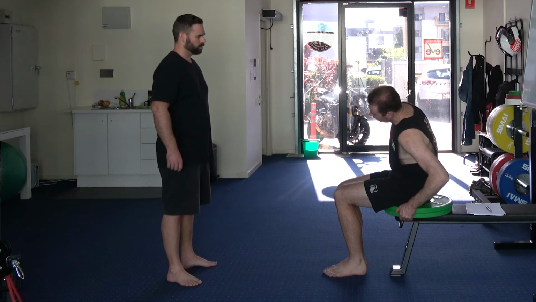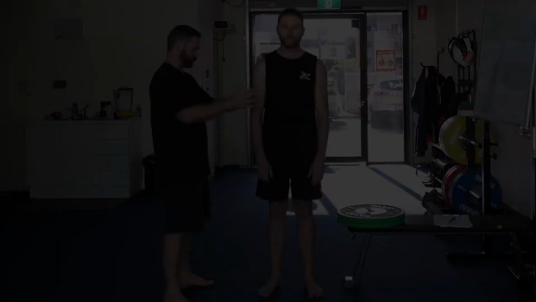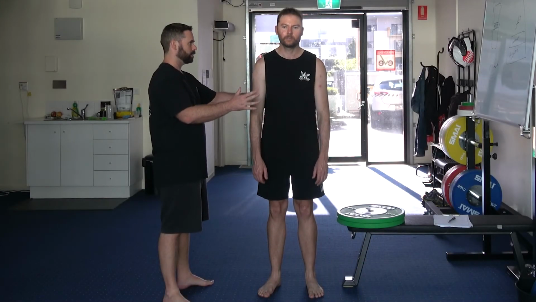What about now if I go to the left? Was that better or worse? Turns out for Ben, it's not nearly as bad as it is on the right. So again, I've got some clues as to what his aggravators could be.